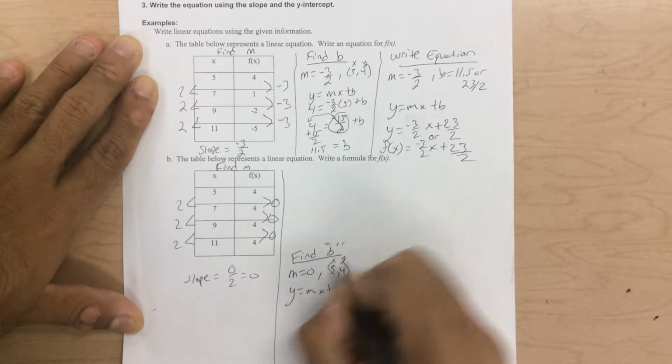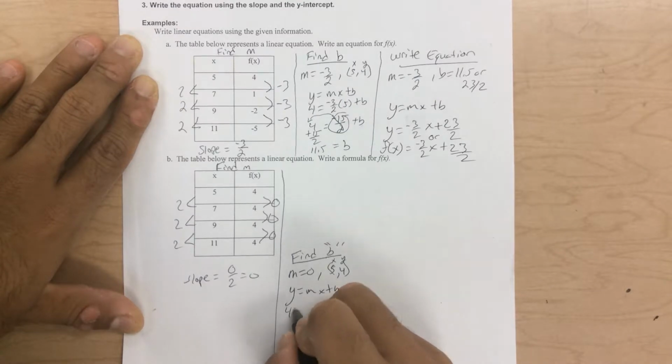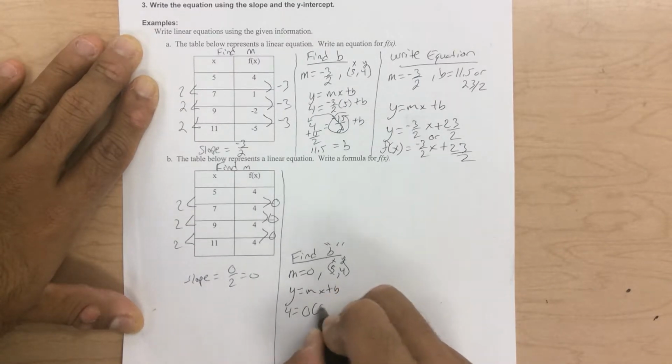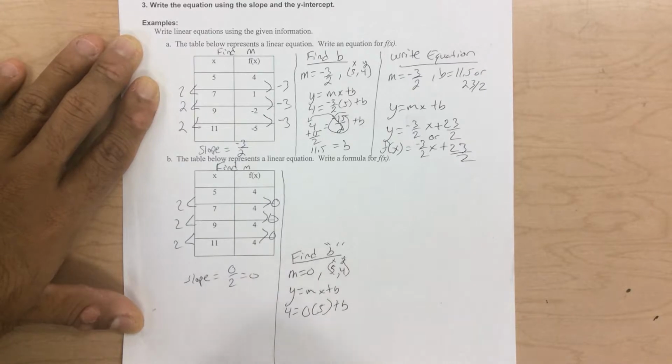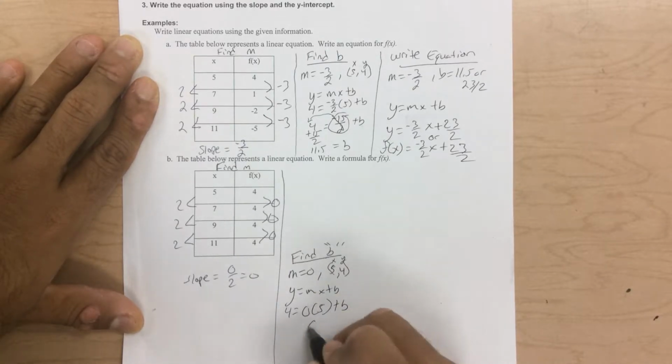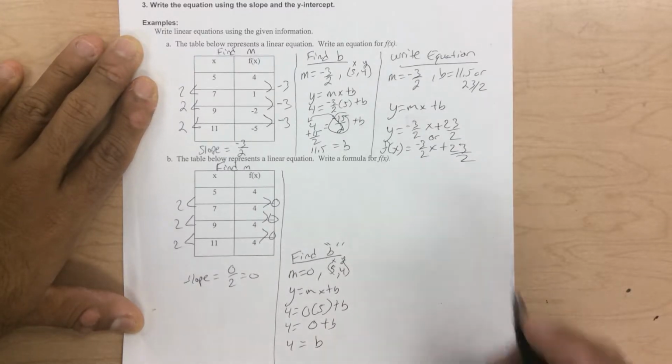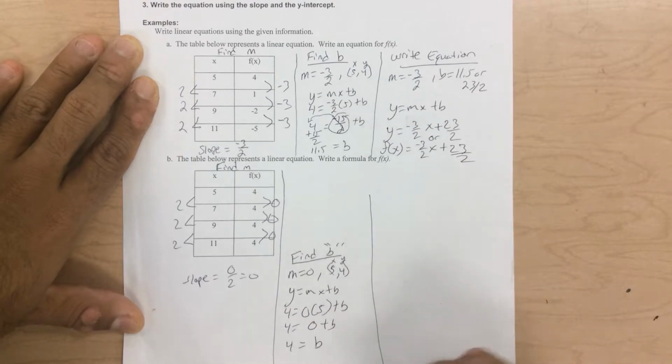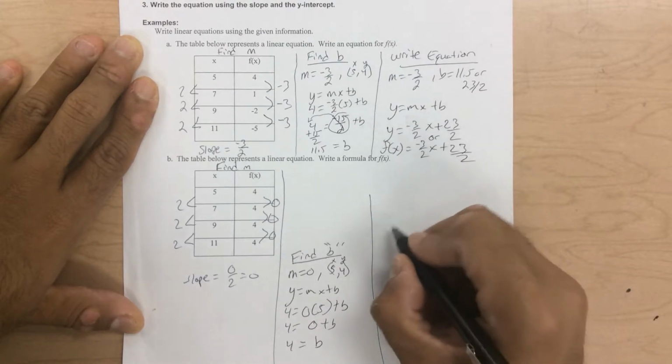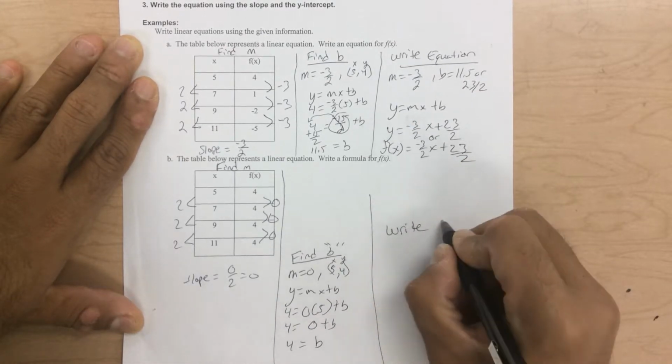And let's find the letter b. Because I know this is x, this is y, and my m. So my y is 4, my m is 0, my x is 5, plus b. 0 times 5 is 0. And of course, adding 0 doesn't change anything. So my letter b is 4. So let's write the equation.